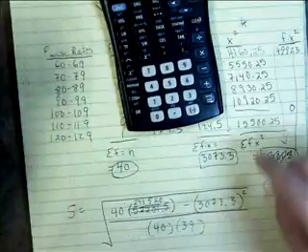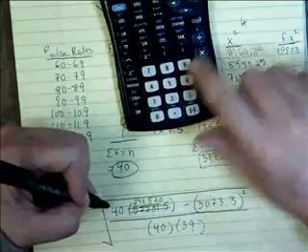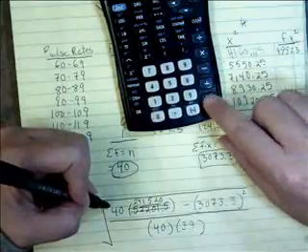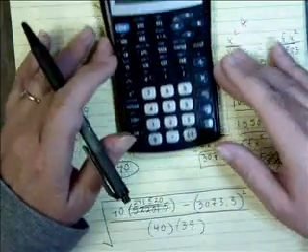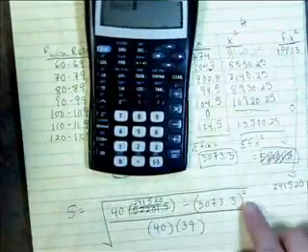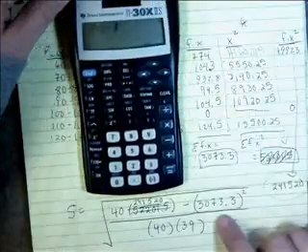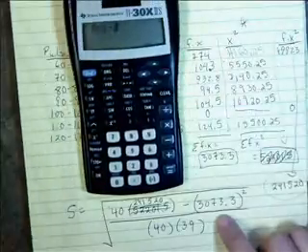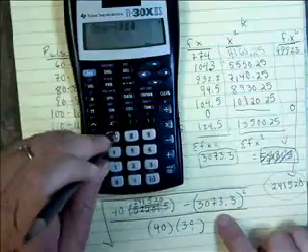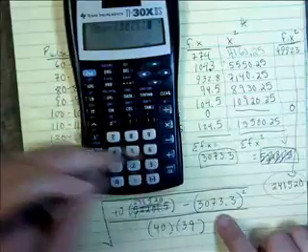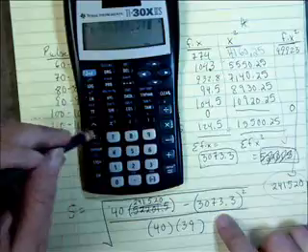241,520. Multiply that by 40, and then subtract 3073.3 squared.